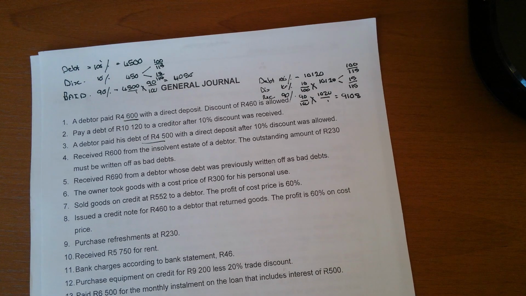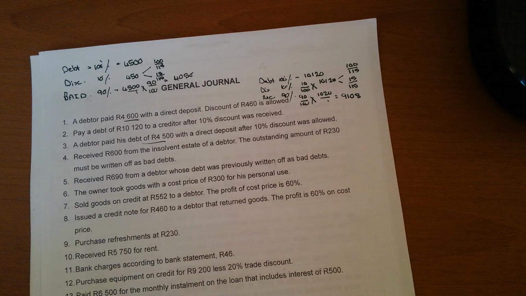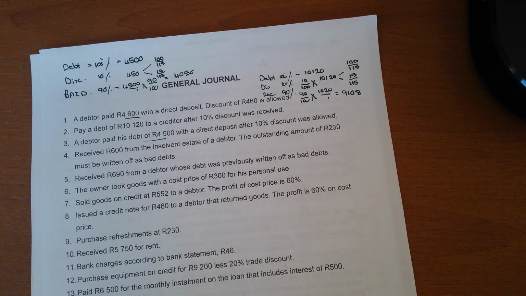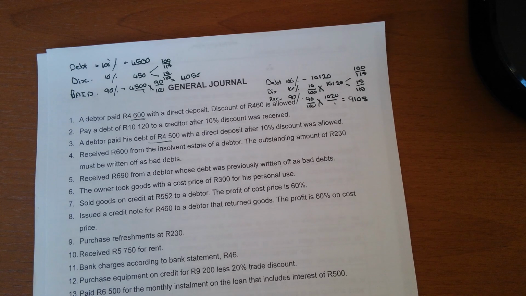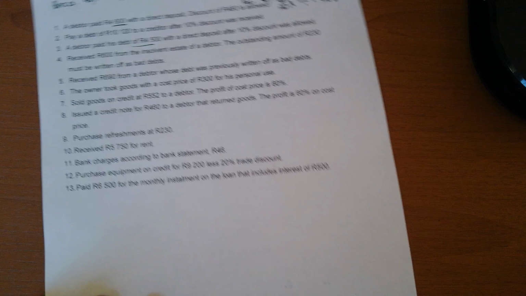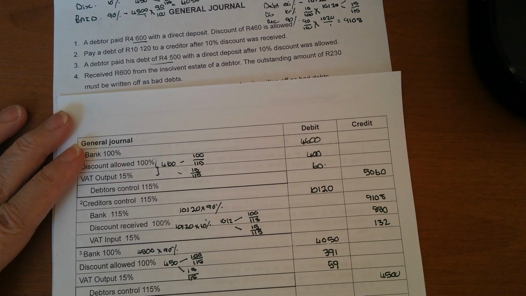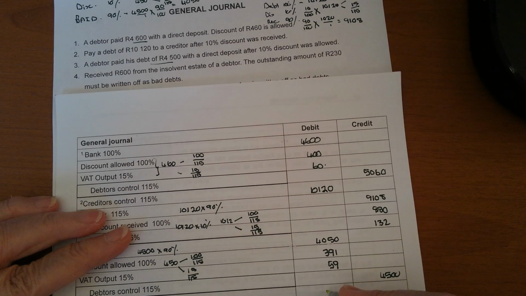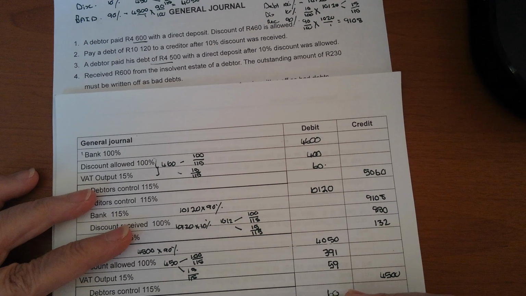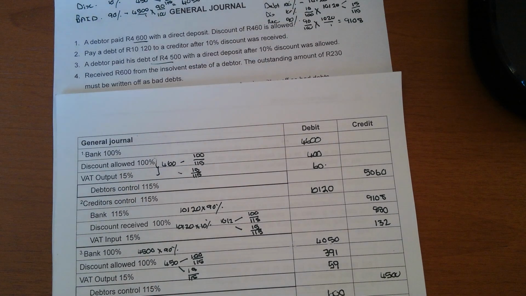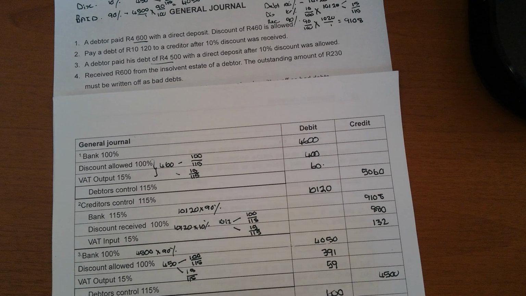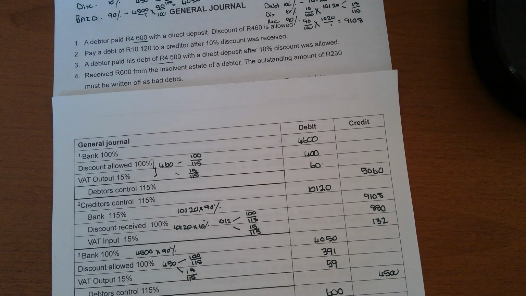Okay, if we look at number 4, we receive 600 from the insolvent estate of a debtor. The outstanding amount of 230 must be written off. Okay, so we receive 600. So in my bank, I will indicate that we receive 600 Rand. And then they say the outstanding amount of 230 must be written off. So the total amount that must be written off is 230.